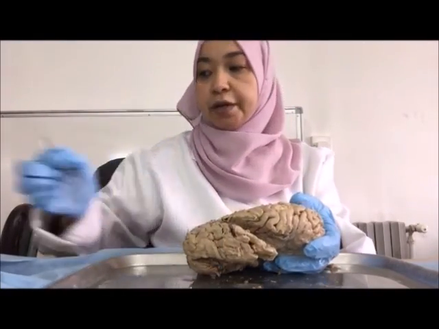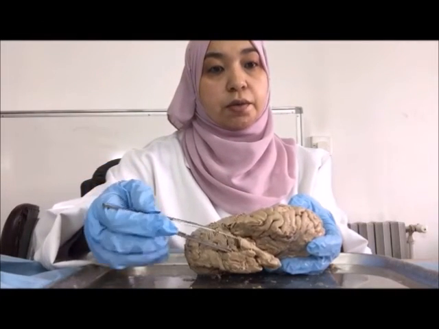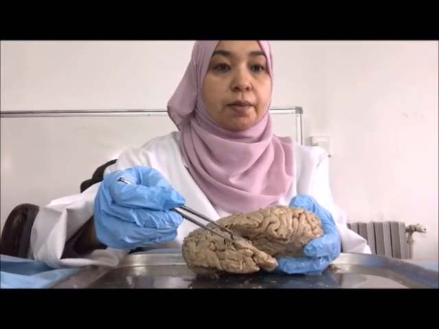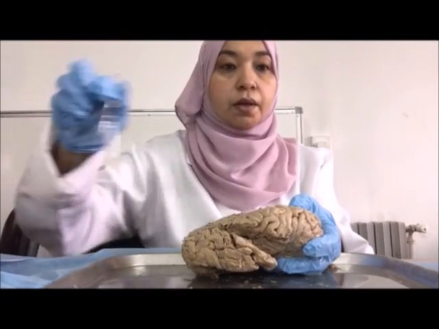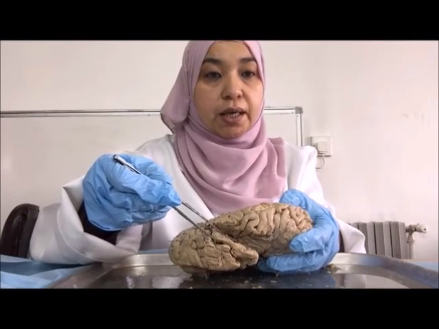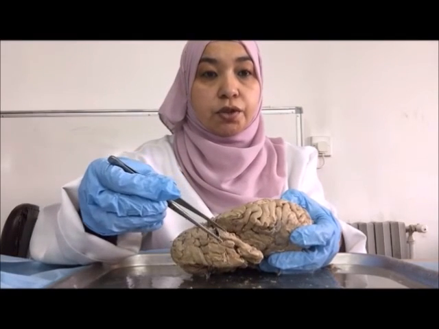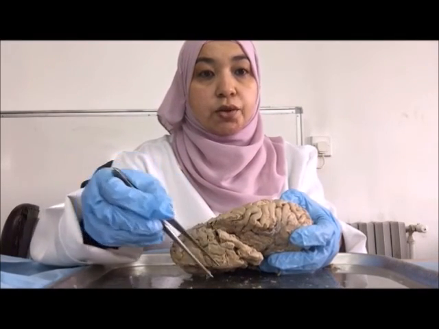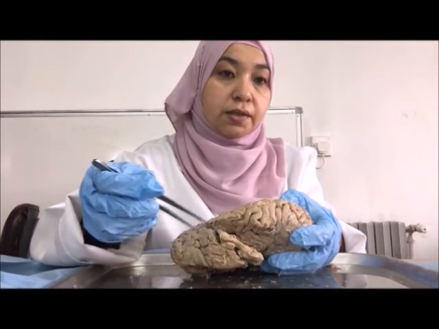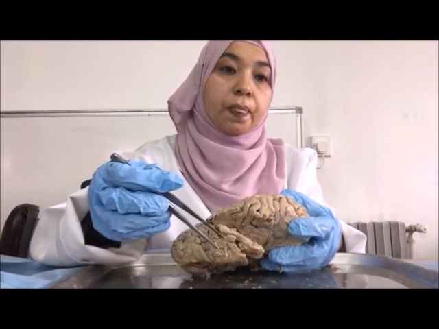In the temporal lobe of the brain, we have the superior temporal gyrus. In the middle of this gyrus, we have the primary auditory area, area 41 and 42. The rest of the superior temporal gyrus, sometimes extending to the middle temporal as well, is called auditory association area.